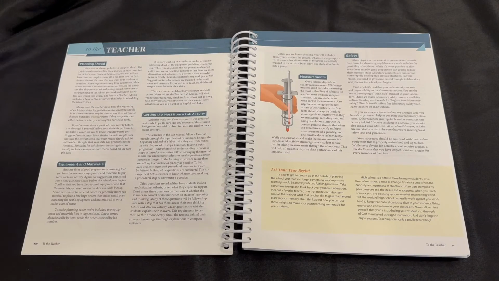I recommend reading this note to the teacher, which talks about planning ahead, equipment and materials, getting the most from a lab activity, measurements, and safety. These tips will help you to be able to teach the course effectively and efficiently.